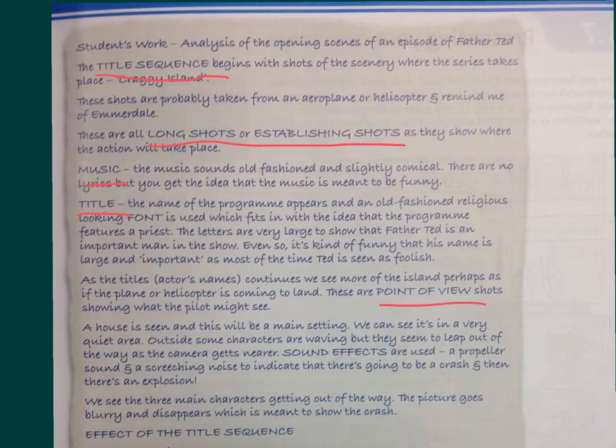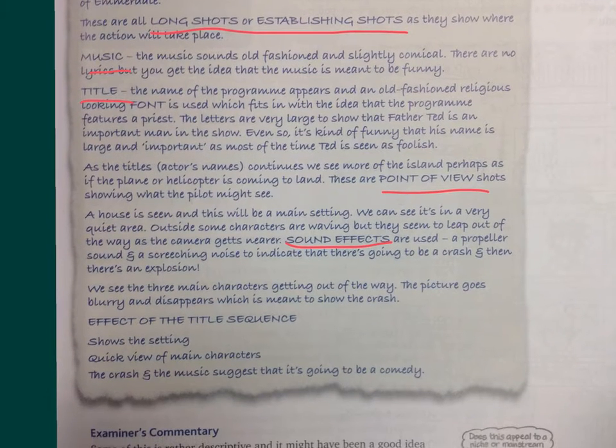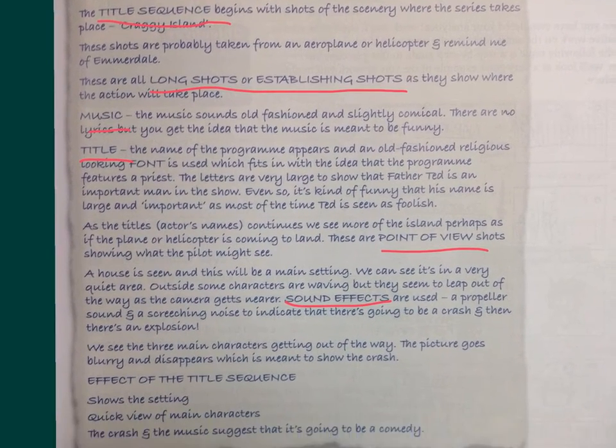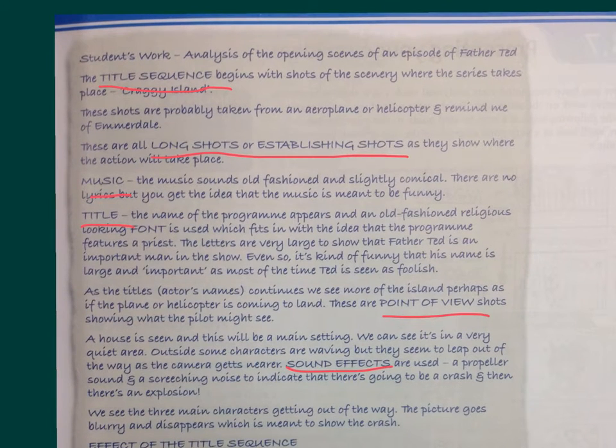Things like here, point of view shots, clearly used. Sound effects. They're wanting the examiner to know that they themselves know how to use all of this media terminology. Okay, as you can see, it's not overly long, this analysis. It's about Father Ted's opening title sequence, which is a pretty iconic one now, of a place called Craggy Island. I'm not sure if you've watched it before. It's no longer made. But this analysis goes through that entire title sequence, and yours needs to be pretty similar.